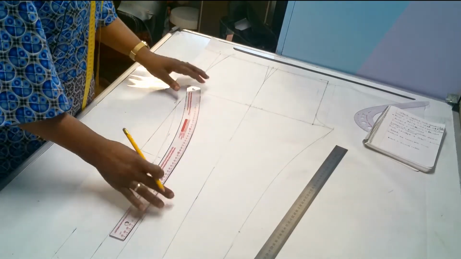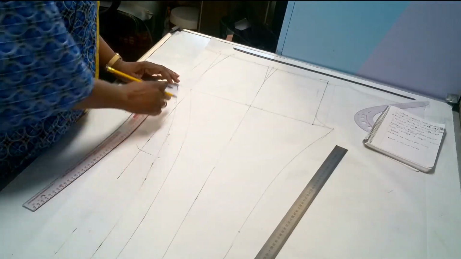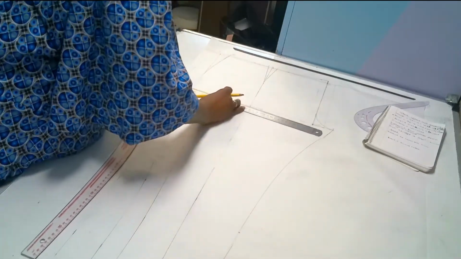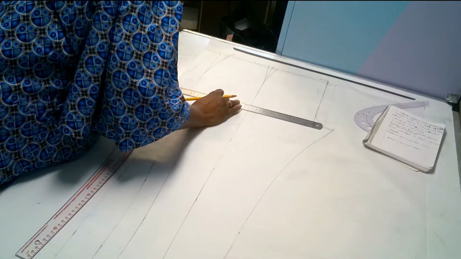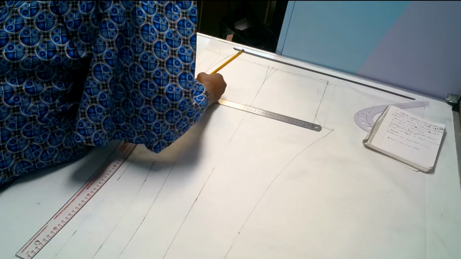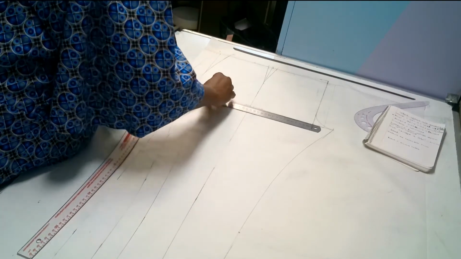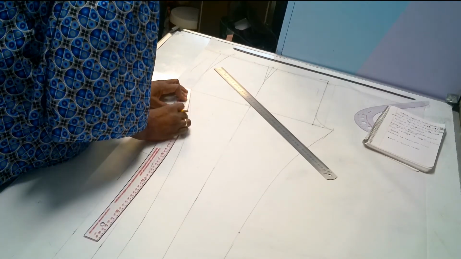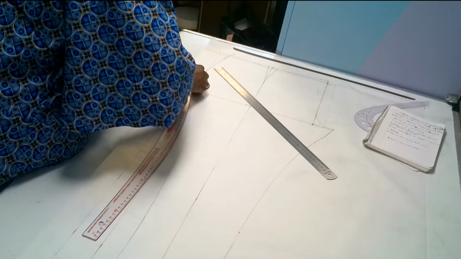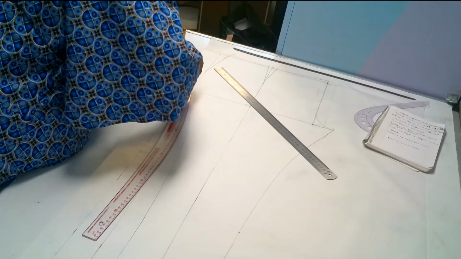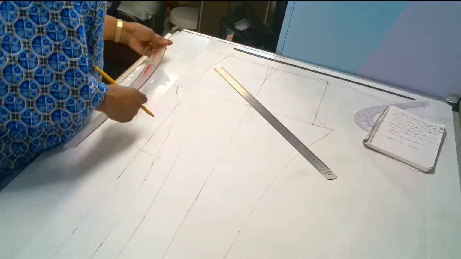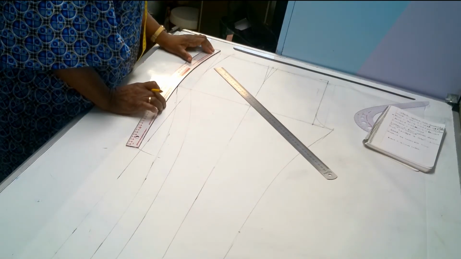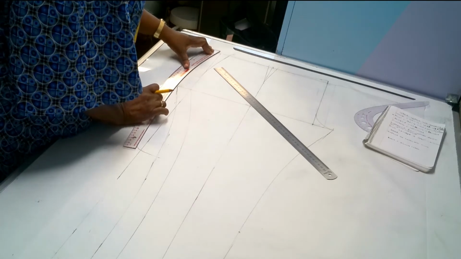Okay. So now you see connected the pants. So I will extend this line here. Okay. Okay. So we just connect here very well so I can see it properly.